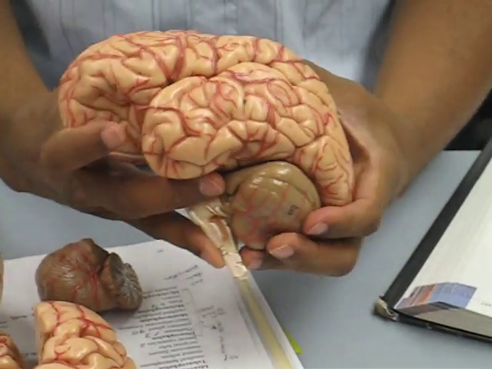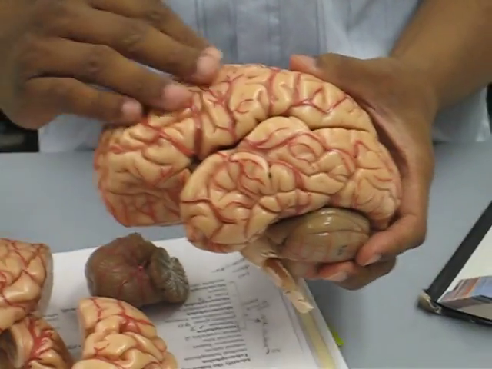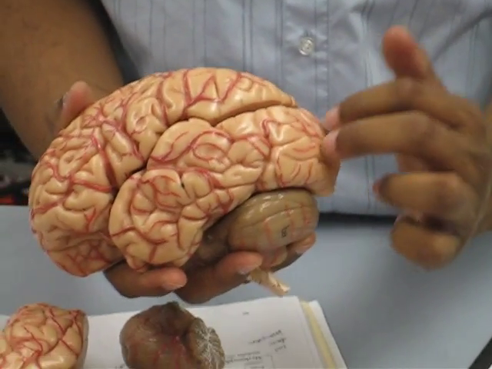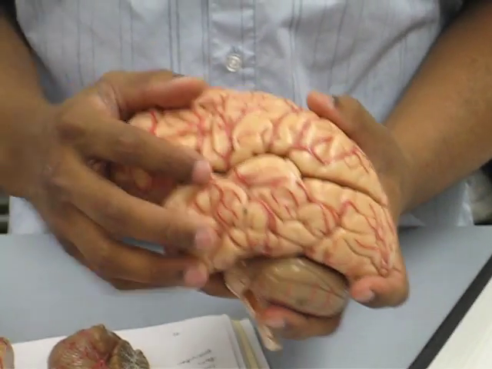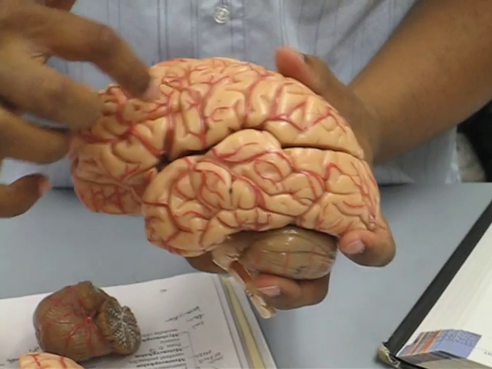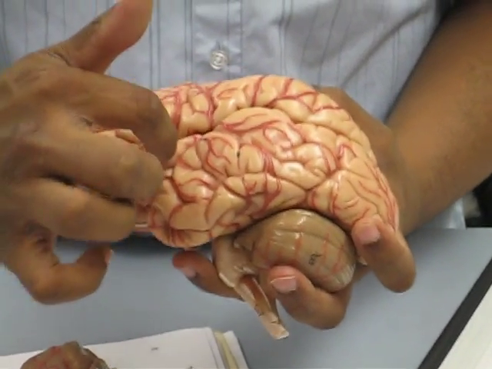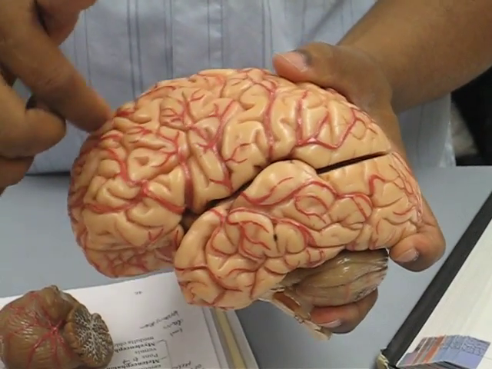There are the lobes of the telencephalon: anterior side, frontal lobe, parietal lobe, occipital lobe, temporal lobe. There are the bulging areas that stick outwards. These are the gyri on the brain, and the grooves separating them are the sulci everywhere.